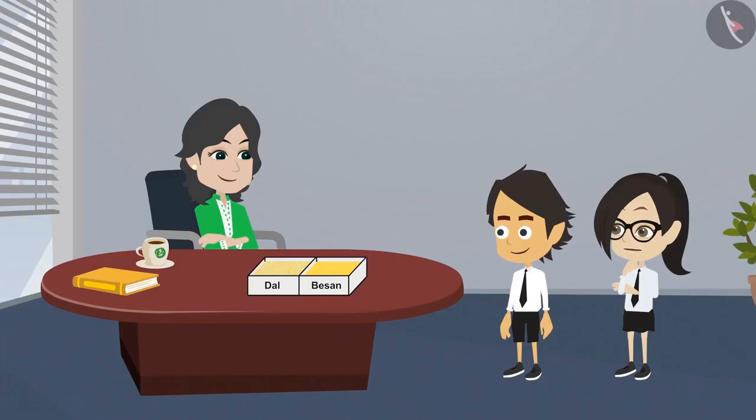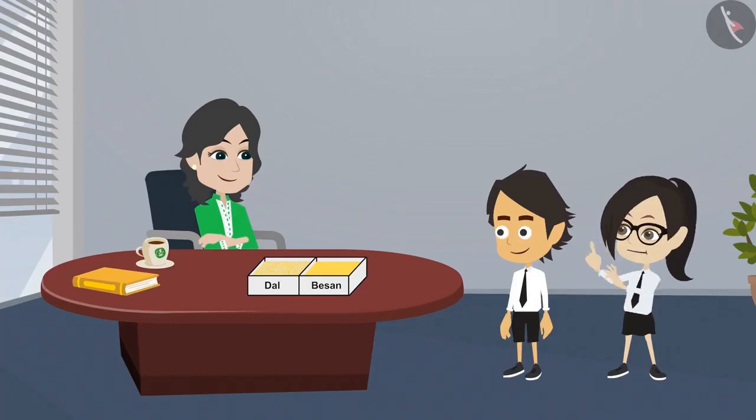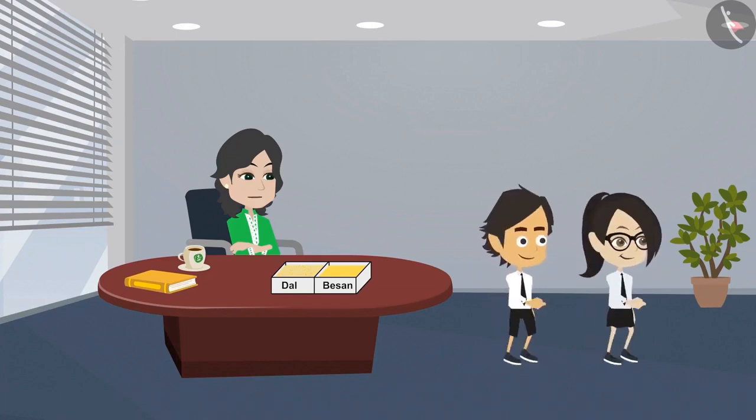I have understood, madam. Some objects have to be measured using weights to divide them. Absolutely right, Vandana. Now it is time for your class, so please go to your class.